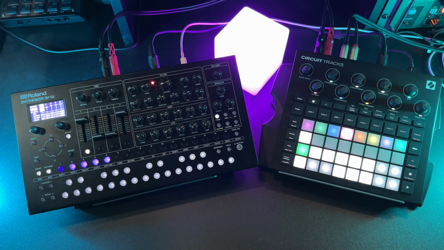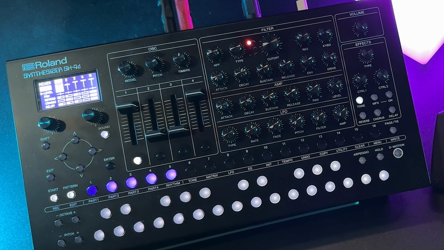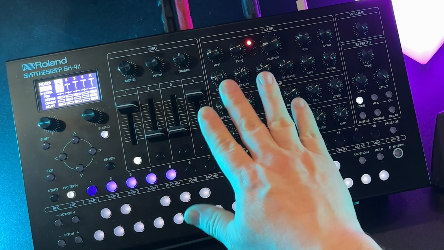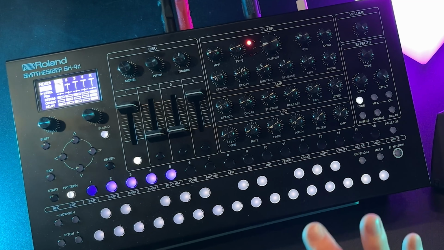While I'm not going to go into full details about each unit's various features, I will talk about some of the features that help one unit to complement the other. As a desktop synthesizer, the SH4D gives me a lot of hands-on control of its 4 polyphonic synth parts, often with one knob to function control of many of the parameters right here in this synthesizer control panel.